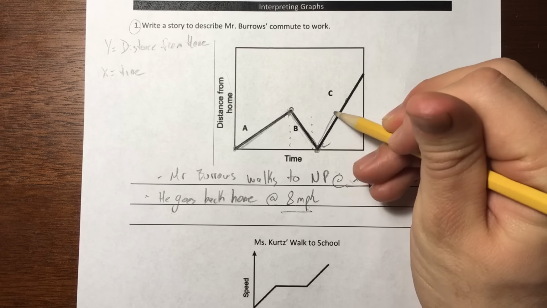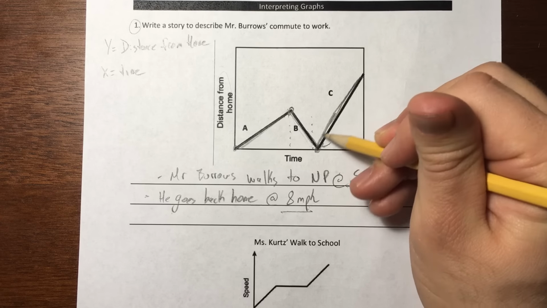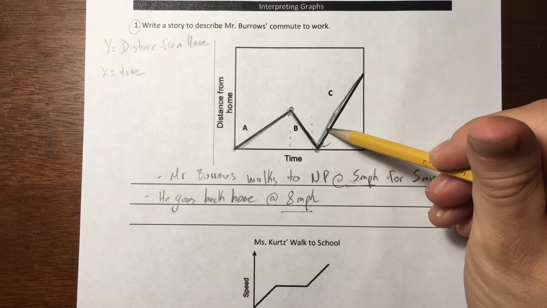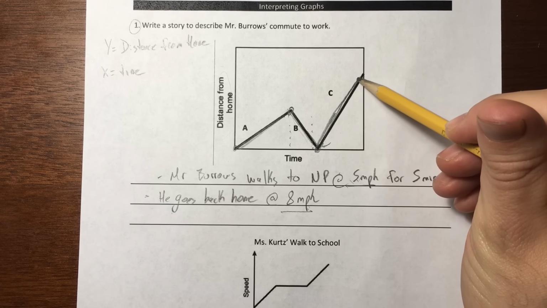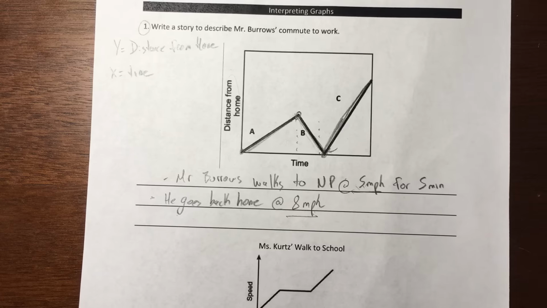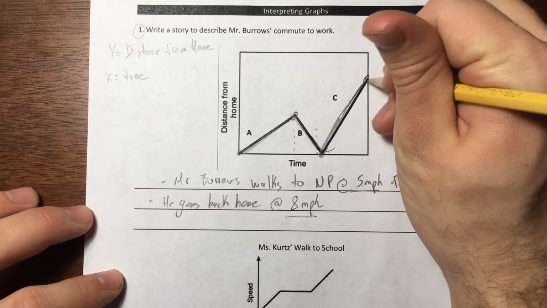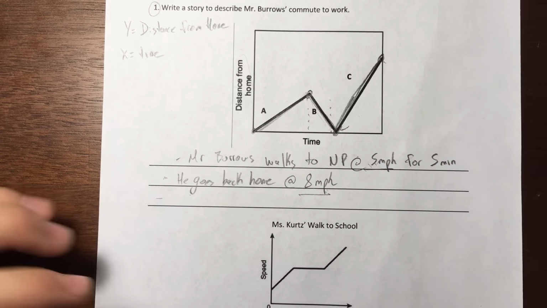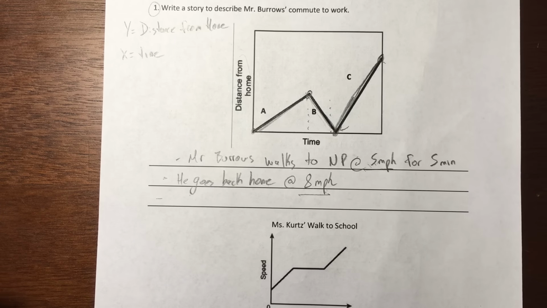Now, this last section, section C, is even steeper than A or B, and you'll notice that this distance from home is increasing, meaning I'm getting farther away from home. So maybe during this section I make it all the way back to Nashville Prep, but running late, I got to pick up my speed, the rate of change needs to increase.